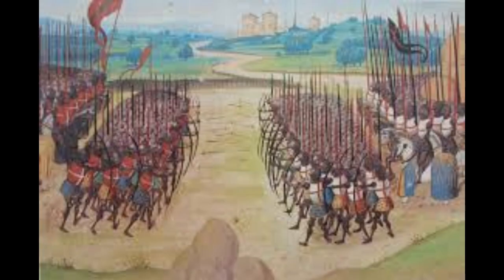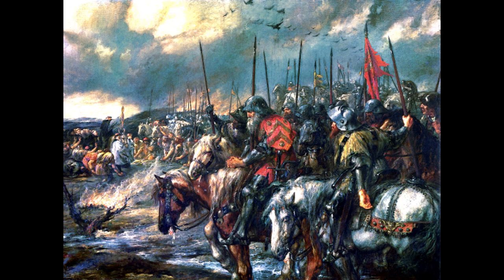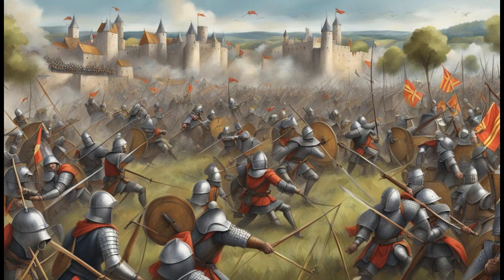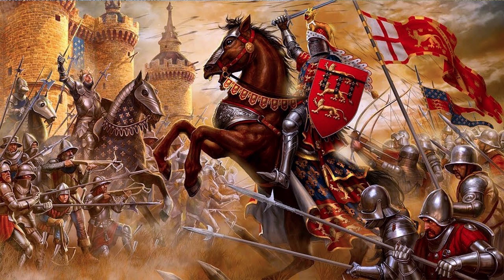The Hundred Years' War, 1337 to 1453, one of medieval Europe's most dramatic and protracted conflicts, was fought between England and France. It encompassed generations of warfare, dynastic struggles, and social upheaval. Stretching over a century, the war was not a continuous campaign, but rather a series of battles, truces, and political maneuvers that shaped the future of both nations.